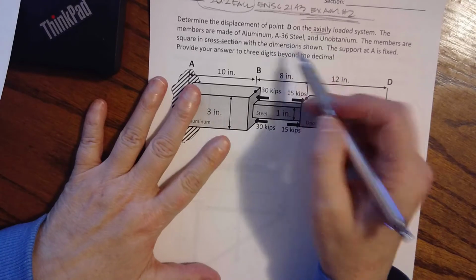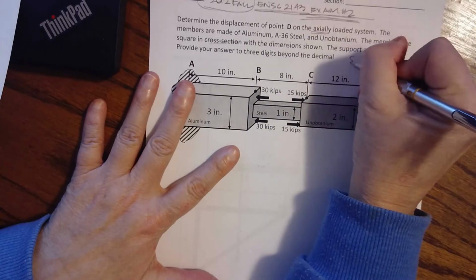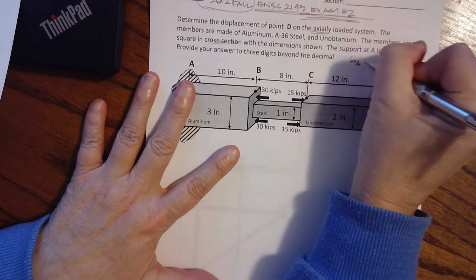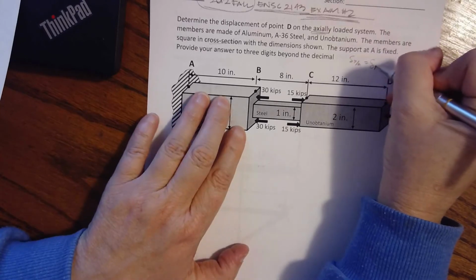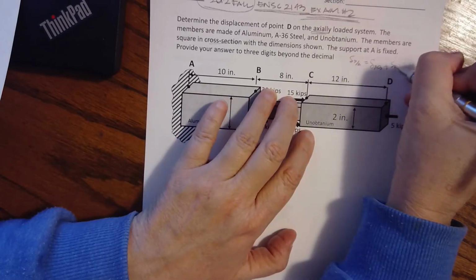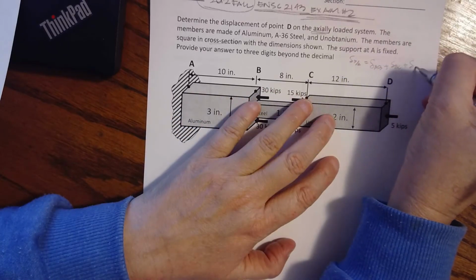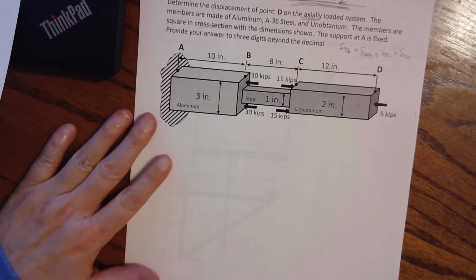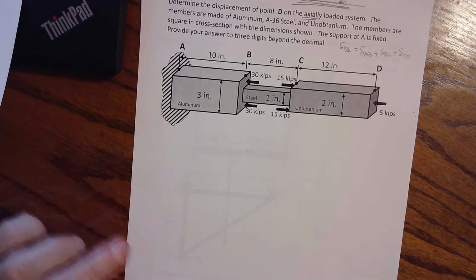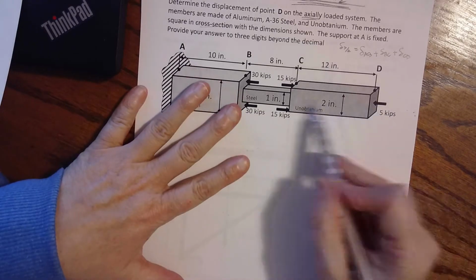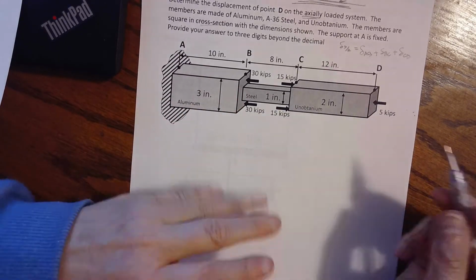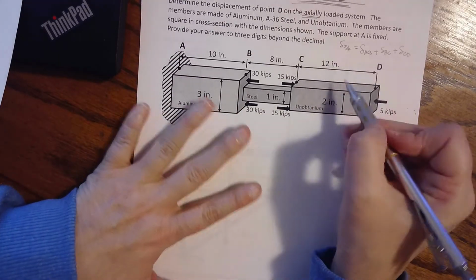Okay, so I want to find the displacement of D. If I want the displacement of D with respect to A, it's going to be the displacement of A to B plus the displacement of B to C plus the displacement of C to D. And I am given all of these loadings, so I have to find the internal forces.